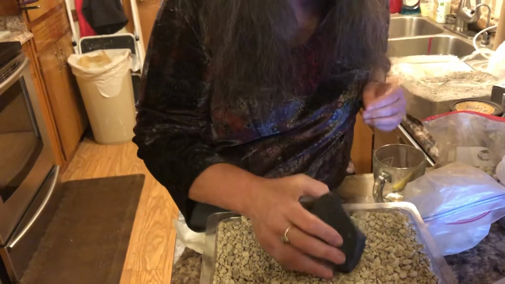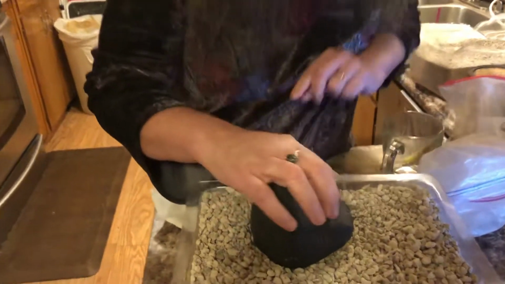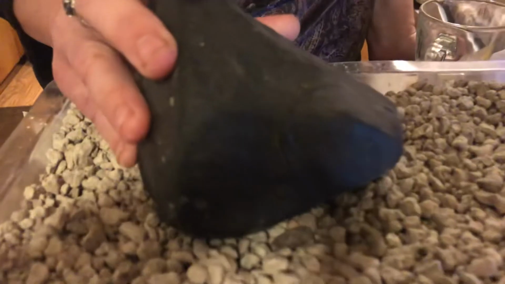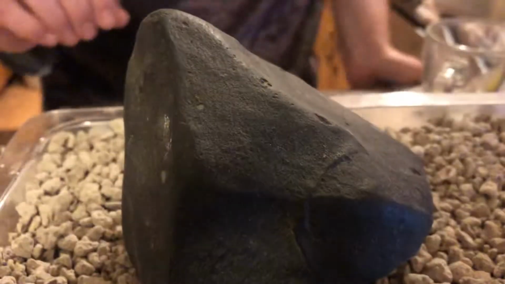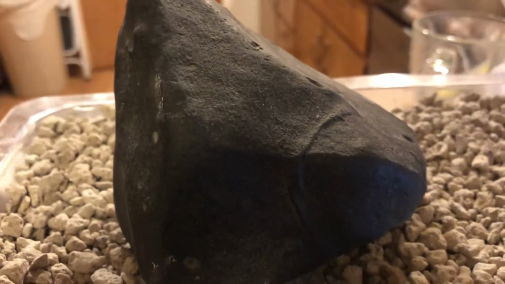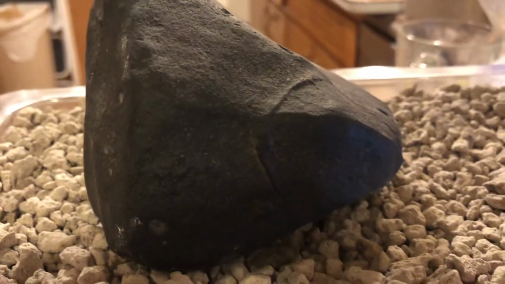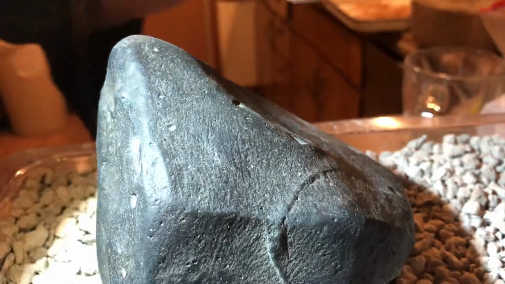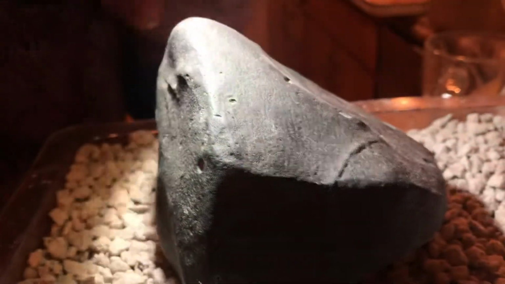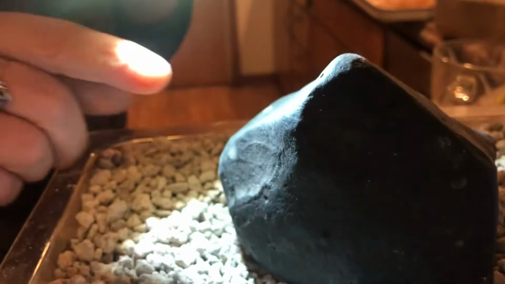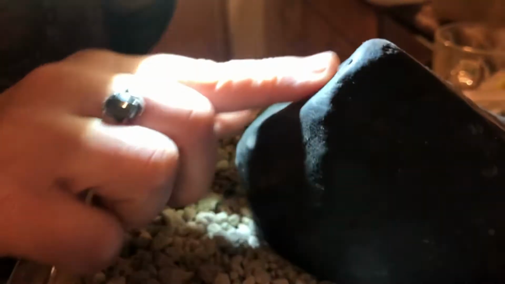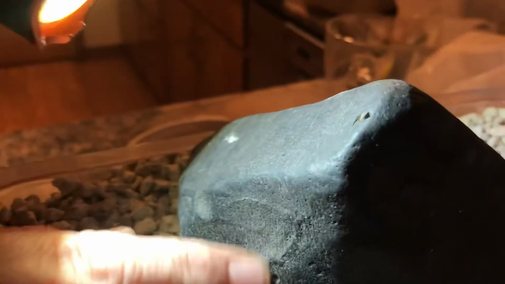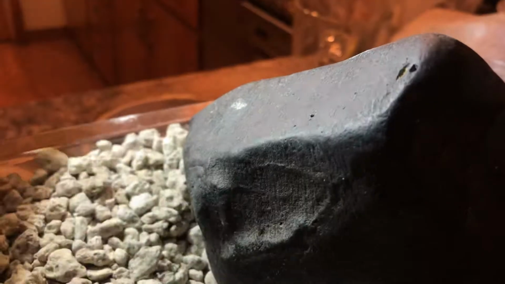Your next clue, Stephen's going to get really close. There's a nice flow line right there, Stephen. You're looking for a fusion crust. And I'm going to grab a light so we can see that a little bit better. We're looking for a fusion crust, and we can see some flow lines right here. A fusion crust develops when it goes through the atmosphere. There's some nice ones over here too, Stephen. When it goes through the atmosphere, it has lines that kind of look like little waves. And that is a fusion crust.